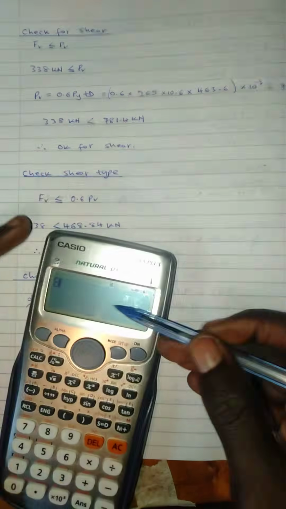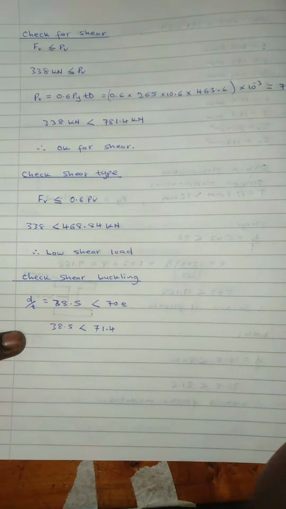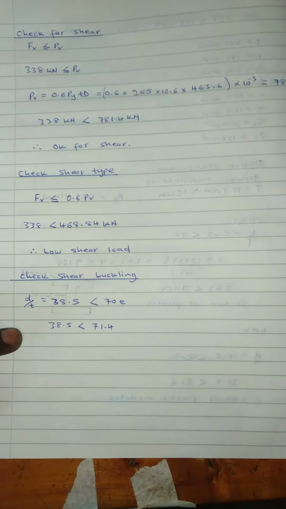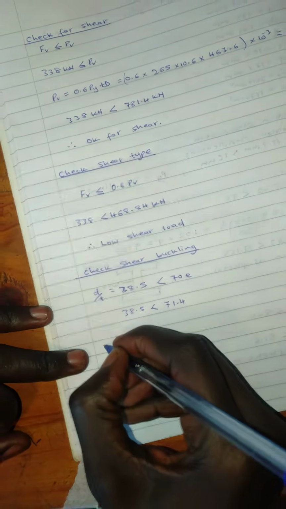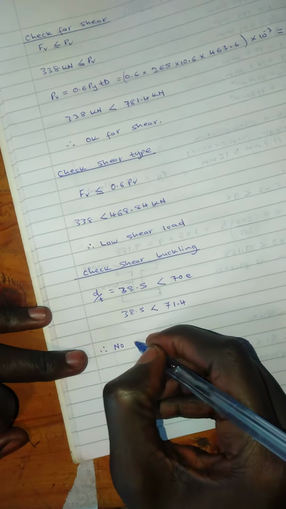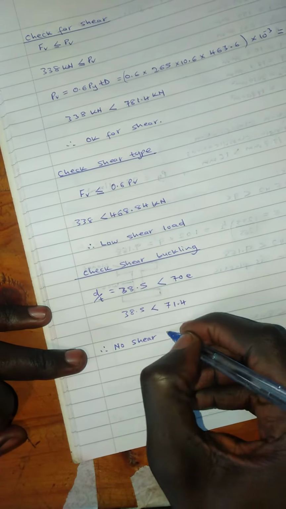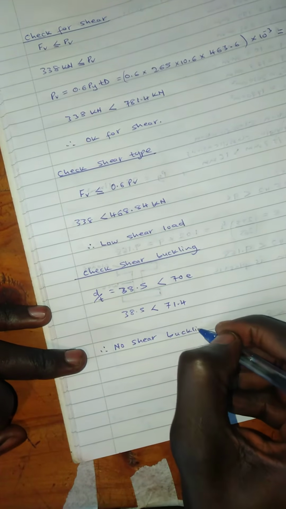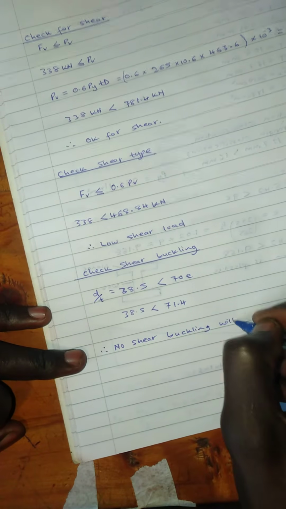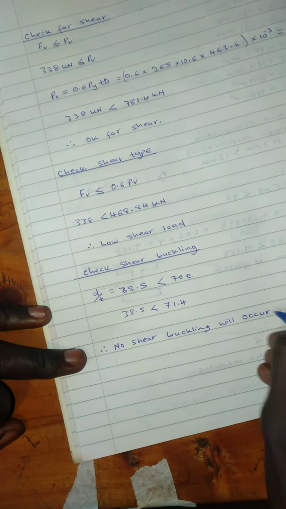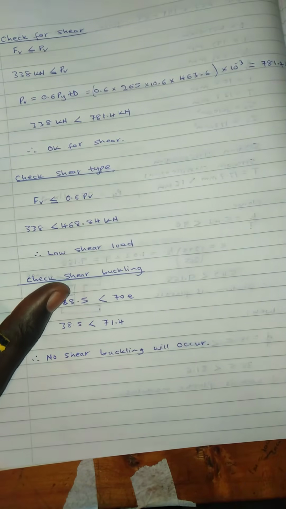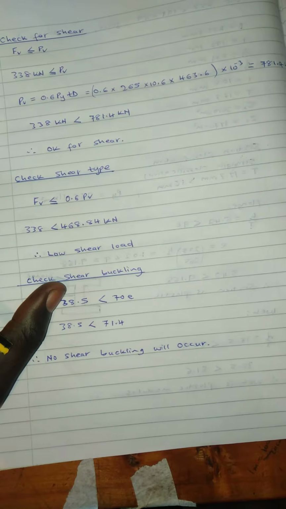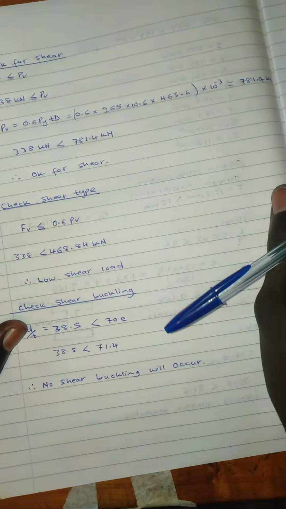That means there's no shear buckling. Therefore no shear buckling will occur. We have found that shear buckling will not occur in our section. Let's now check for bending.